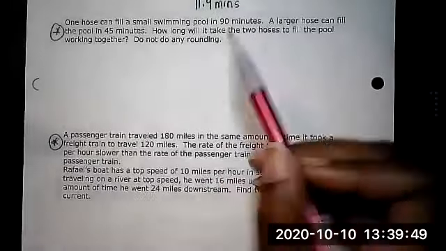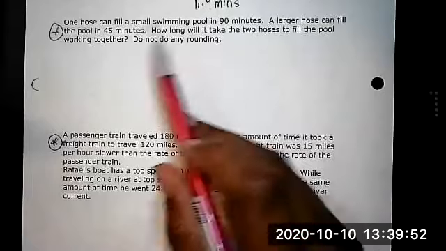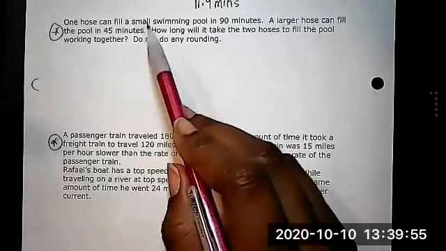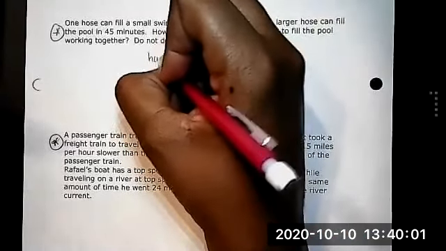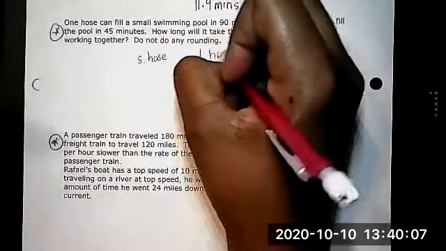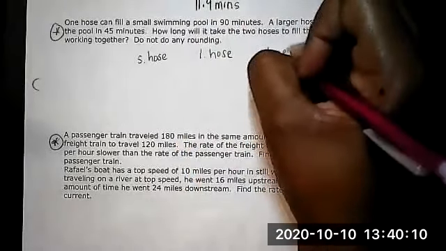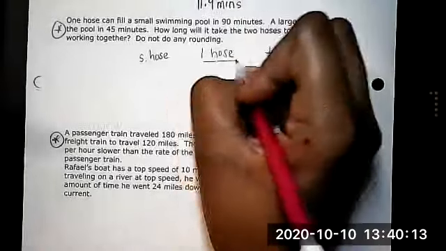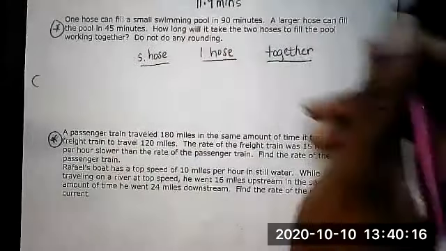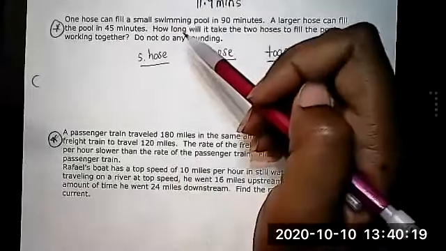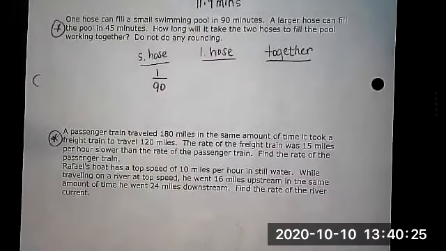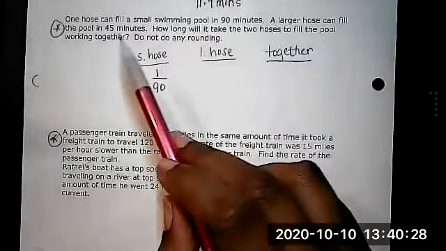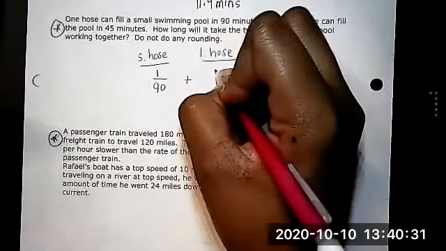Next, one hose can fill a small swimming pool in 90 minutes. A larger, so I guess it's just the hose or smaller hose, S hose, smaller hose, large hose, and of course together. Again, this part is not all necessary, but I like to label them so I know what's going on. So basically the smaller hose takes 90 minutes, so 1 over 90. The large hose can fill the pool in 45 minutes. So this one is 1 over 45.